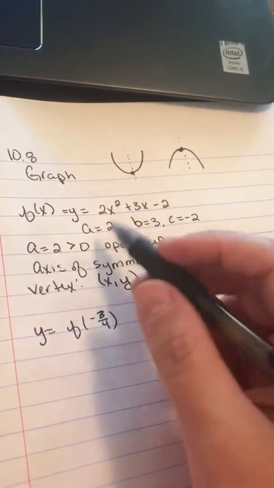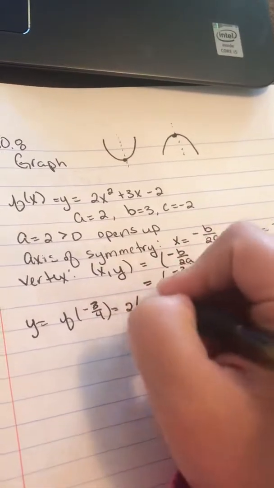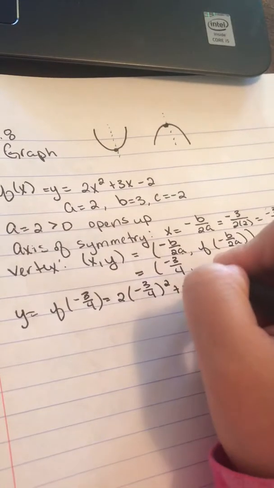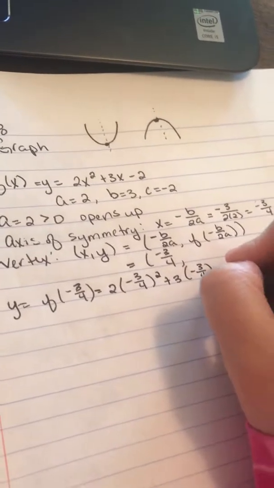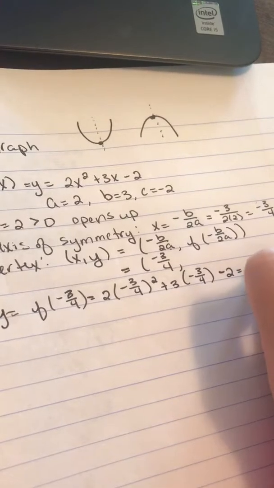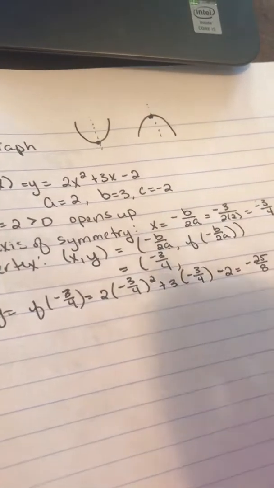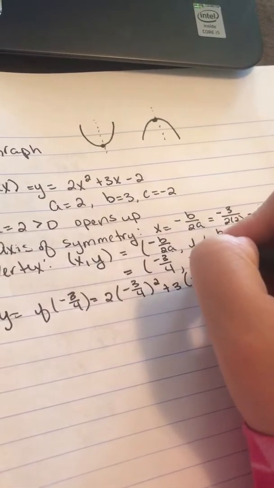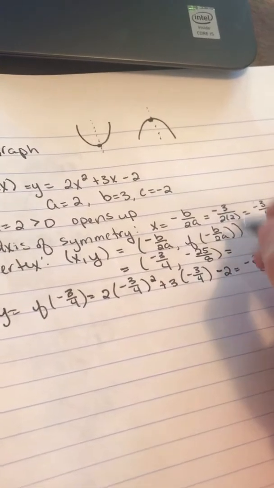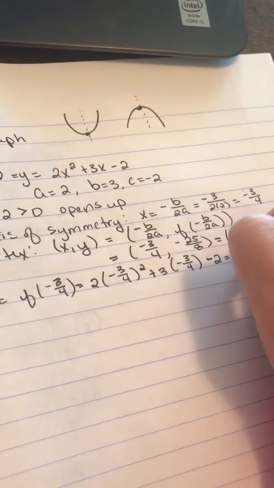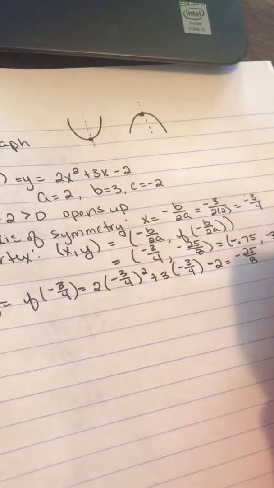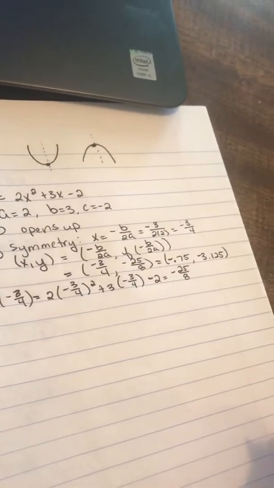So basically plug in that x and see what you get. It's going to be 2 times negative 3/4 squared plus 3 times negative 3/4 minus 2. If you do that, you should get negative 25/8. I wrote that as a decimal because doing it as a fraction, it's sometimes hard to tell where it would be on a graph. So it'd be negative 0.75 and then negative 3.125 would be your vertex.